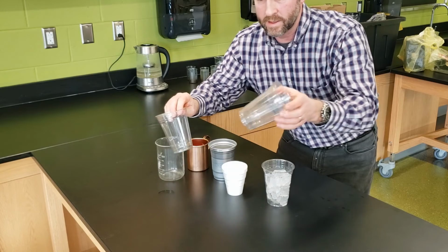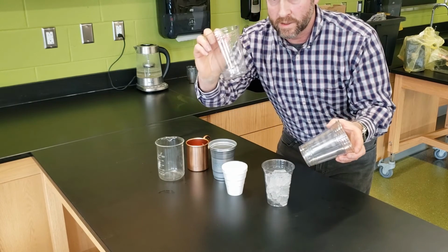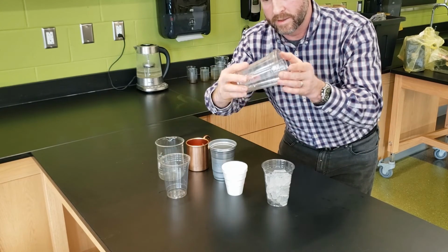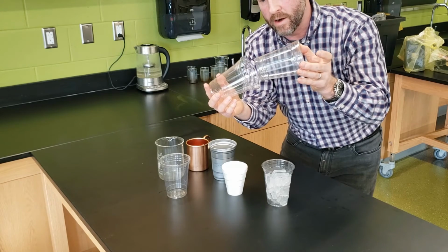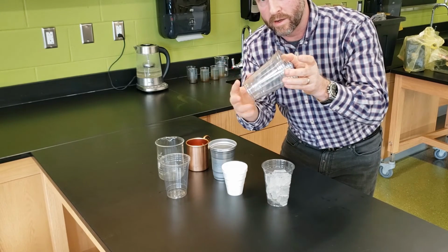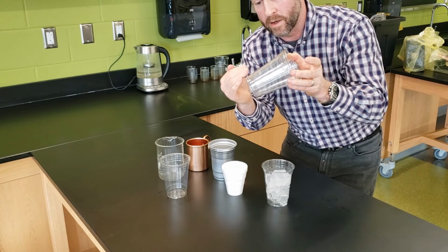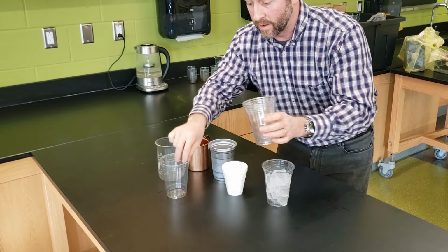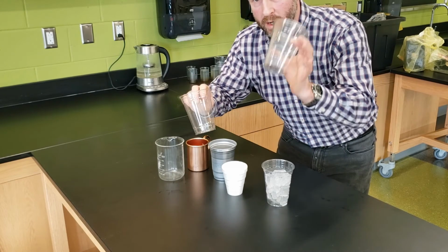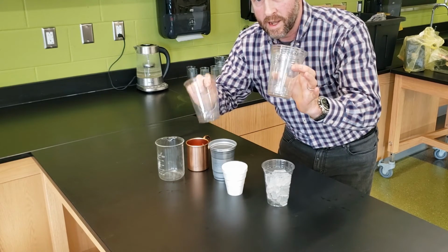As for plastic, I've chosen to use a single plastic cup and a double plastic cup, with the idea that you have air in there as a barrier, which could be an insulation barrier along with your plastic. It'd be neat to see if you can compare single wall compared to double wall plastic, if there's any difference in melting your ice.